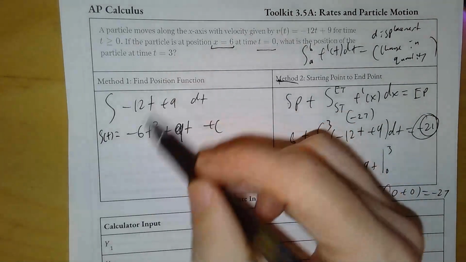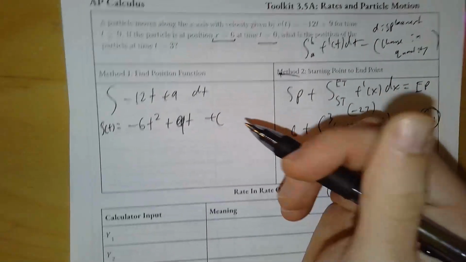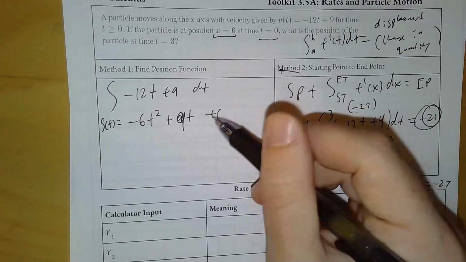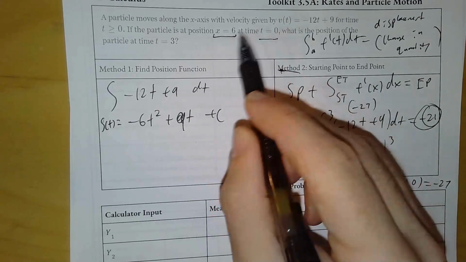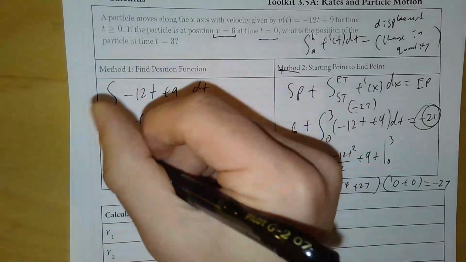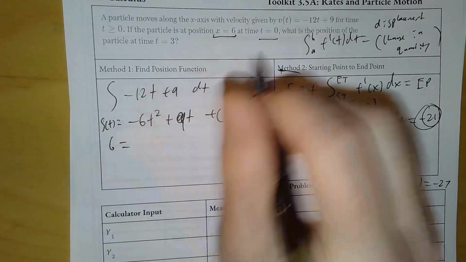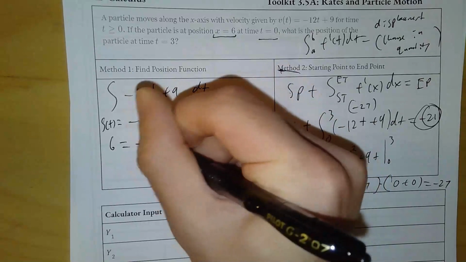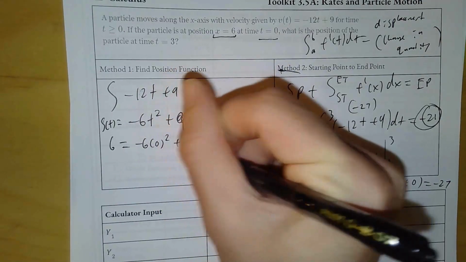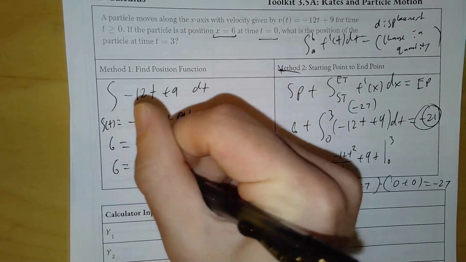I want to know where it is at 3, but I'm going to be ending with a c at the end, so I'm not going to know really where it is. So we have to solve for c. To solve for c, I use what is given to me, this known position. So I know that it's at 6 when t is 0. So we're going to put a 6 over here and put 0 for all the t's. So we have negative 6 times 0 squared plus 9 times 0 plus the c. So that means 6 must equal c.